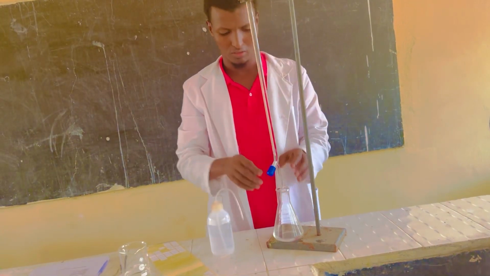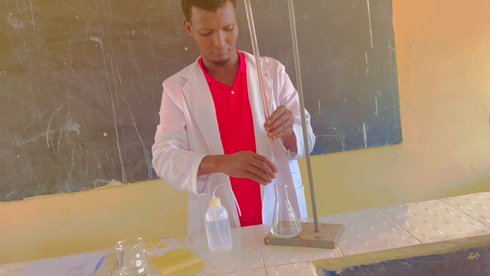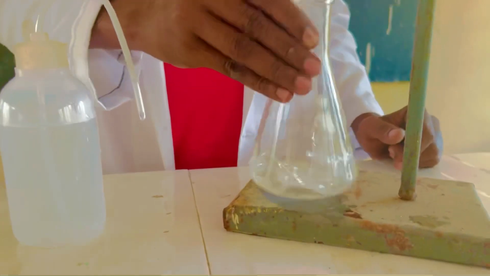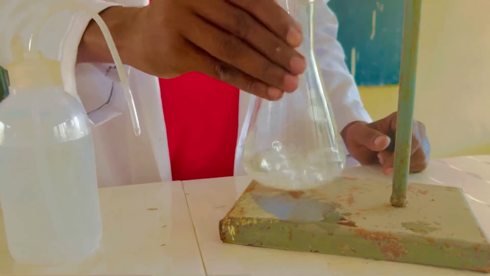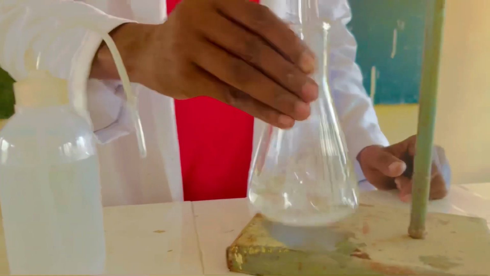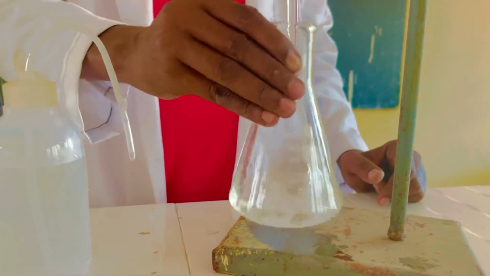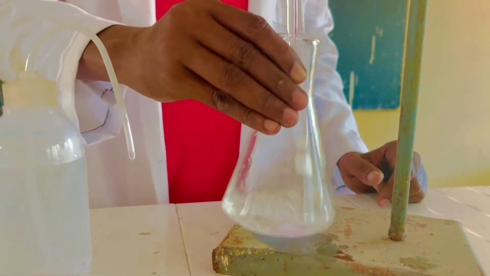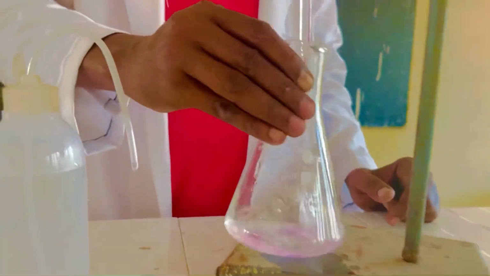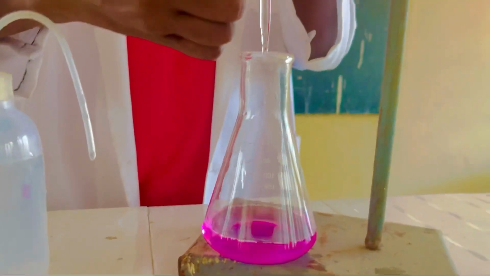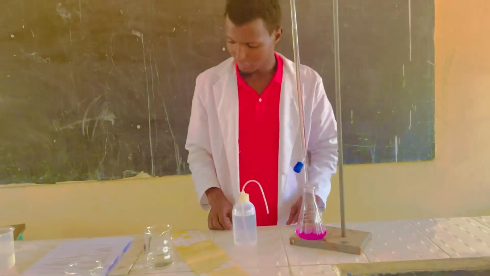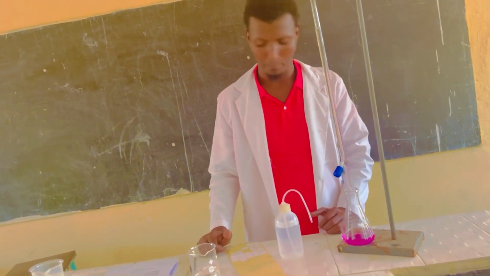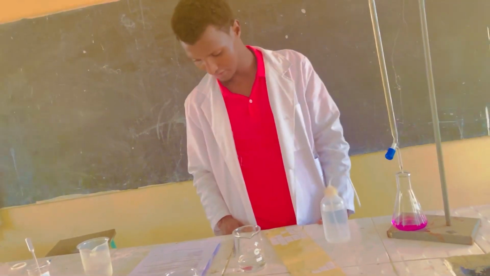Now I'm going to do my titration. So this is what titration means. I'm doing titration now. Good. I was titrating until I saw a color change. That is a pink color because I've added a phenolphthalein indicator.